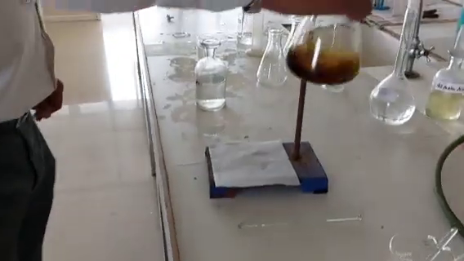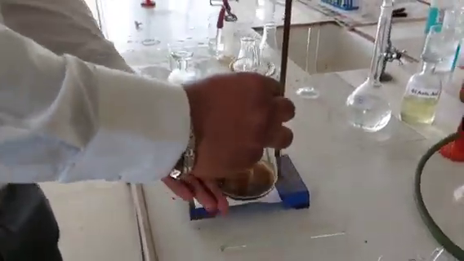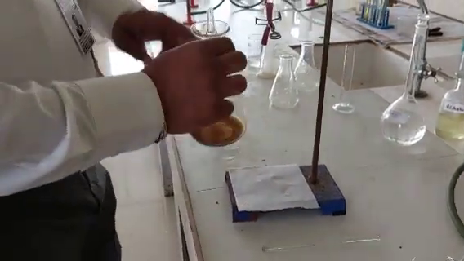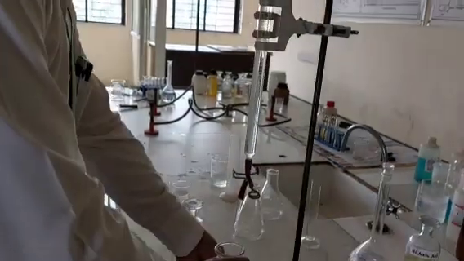So I have added starch indicator. Now iodine is liberated, we had kept it for 10 minutes. Now this is going to be titrated against sodium thiosulphate from the burette. Now let's start the experiment.